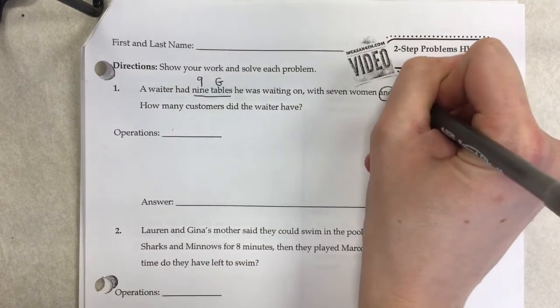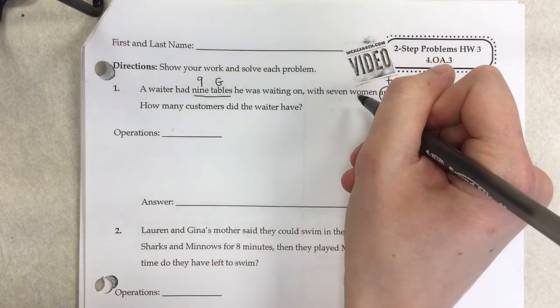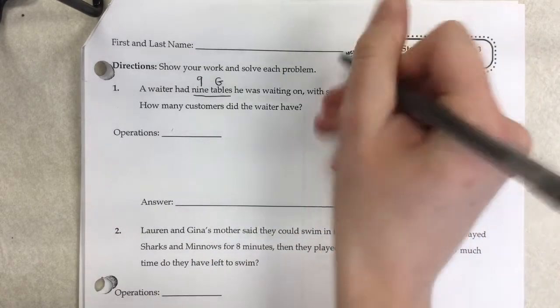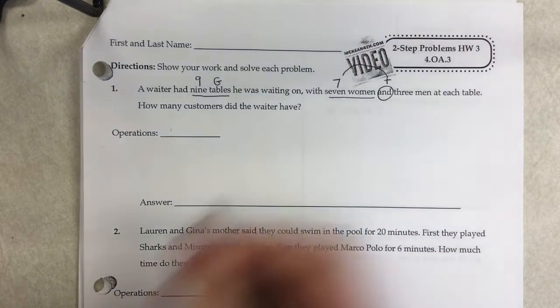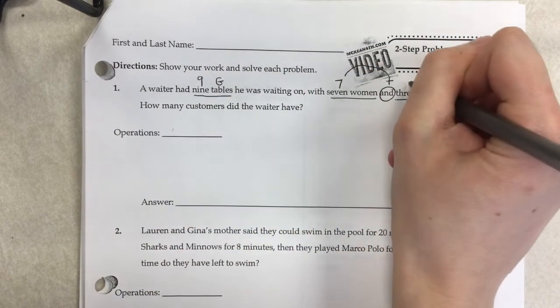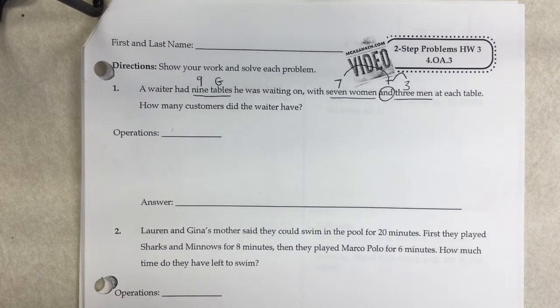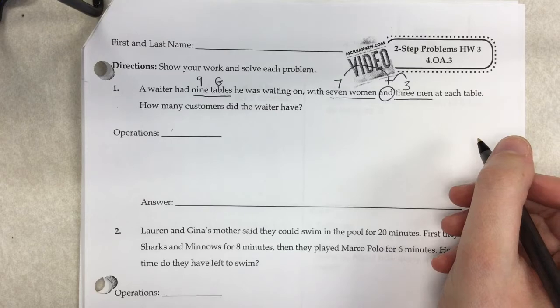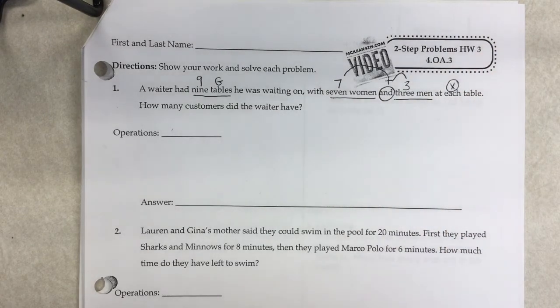So I'm gonna circle this and put a plus sign and draw my leashes to my numbers so I don't lose them. So on this side, I have 7 women. I'm gonna put the number 7 and draw my leash from my plus sign to here. Over here, I have 3 men. I'm going to write 3 in standard form, connect it to my leash, so I have 7 plus 3 at each table. Now I know each is telling me that I'm going to need to multiply.